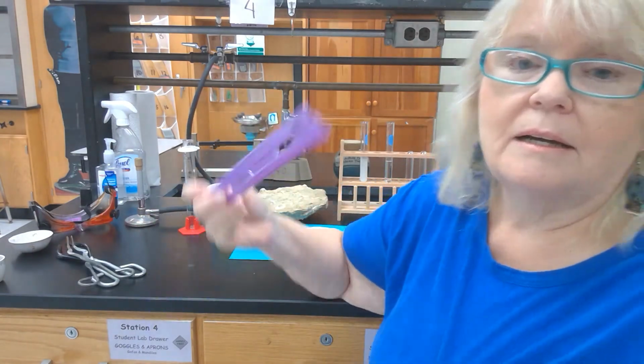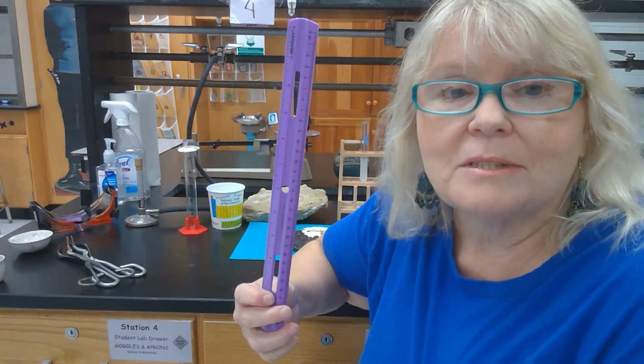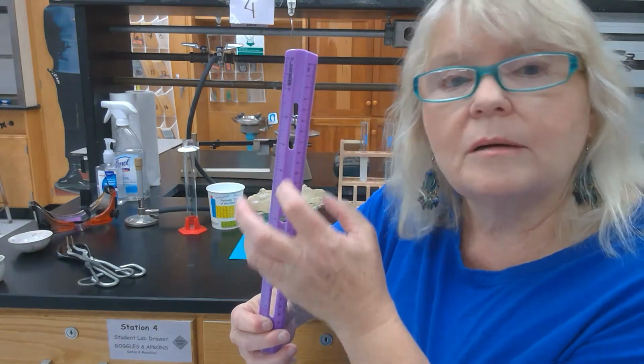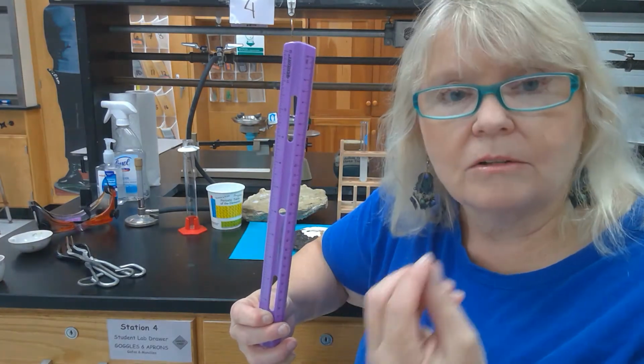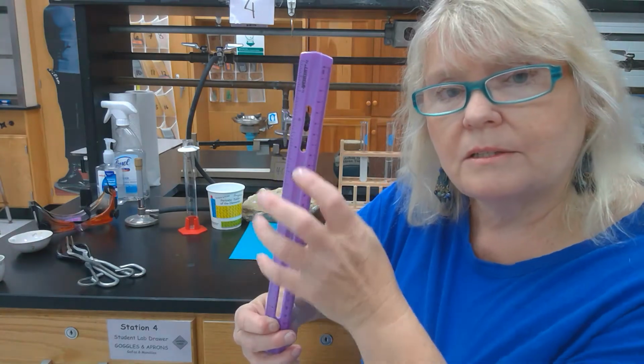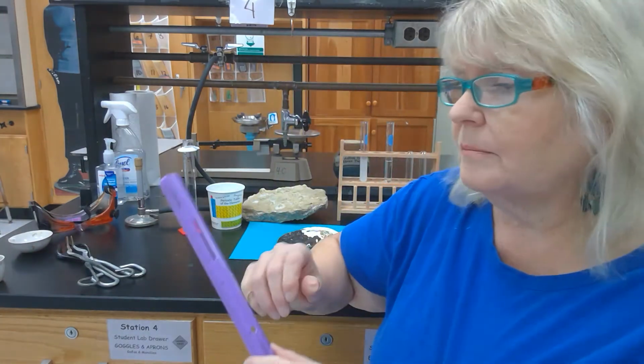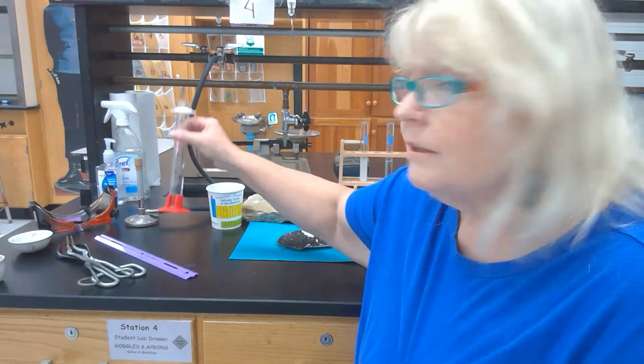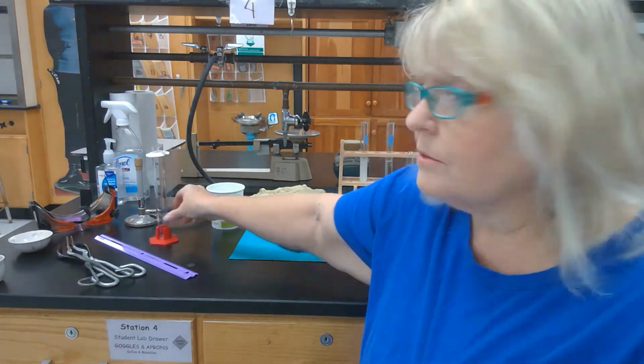Measurements. How to measure in centimeters, how to measure in inches, and how to figure out how many numbers I can get from this ruler, and that's called significant figures. What is the maximum number that I can write off of here? How to read graduated cylinders.